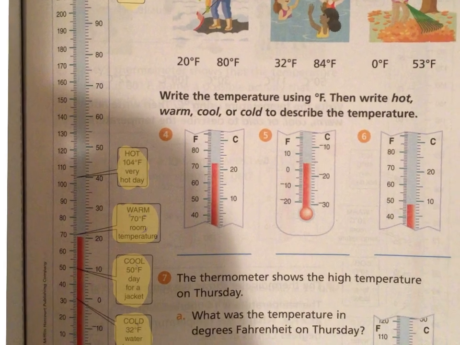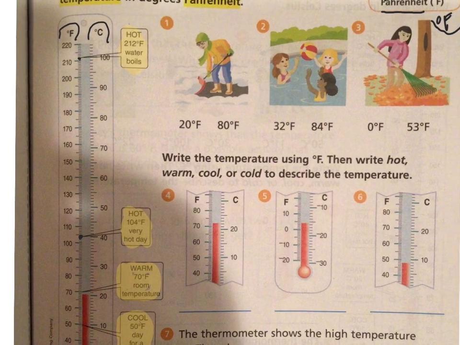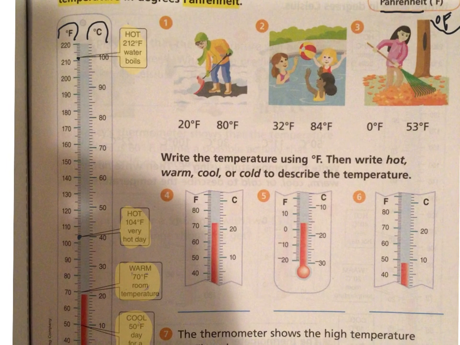The next example they give says hot, 104 degrees Fahrenheit. In the summer, you might hear that the weather is 90, or if you're in Arizona or somewhere even warmer, you could get to 100. Look at where it's pointing. Keep in mind that we're still on the Fahrenheit side. See up at the top, this is the F side and the other side is the C side. Okay, we're only talking about the Fahrenheit side right now.